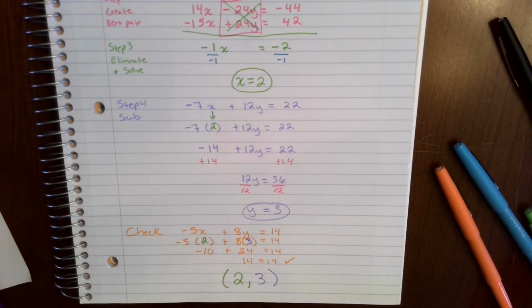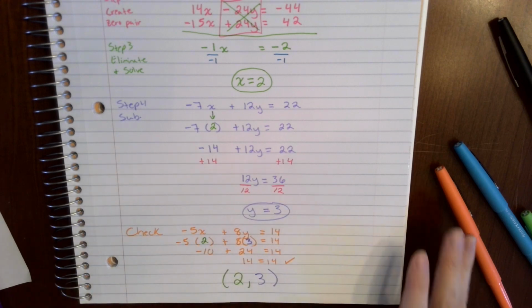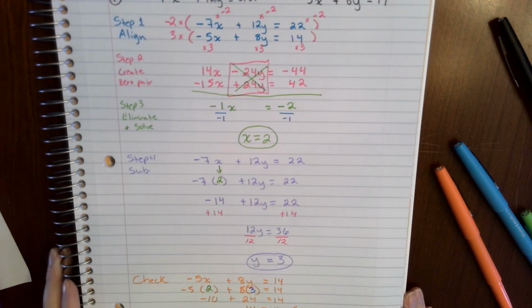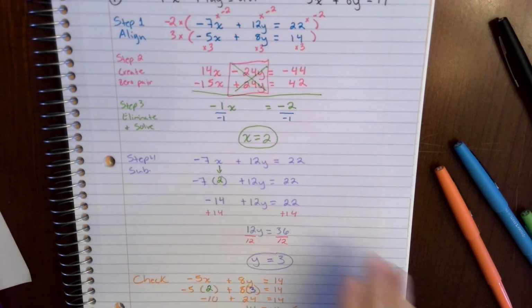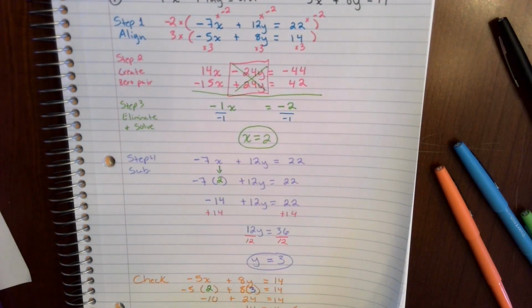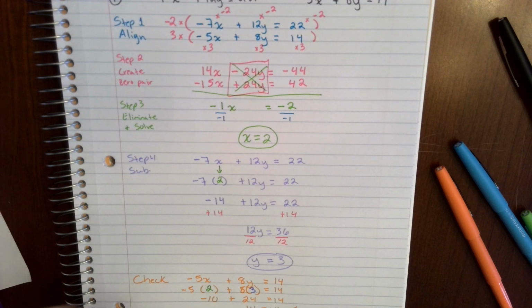Okay, so again, the whole process is exactly the same. The only thing that's a little bit different is now that you have to create those zero pairs. So let's do another example on just creating the zero pair.